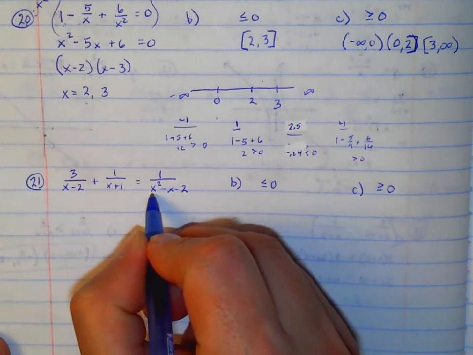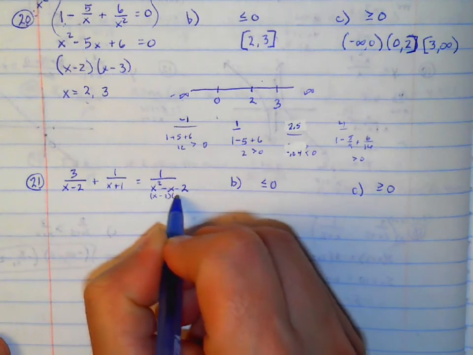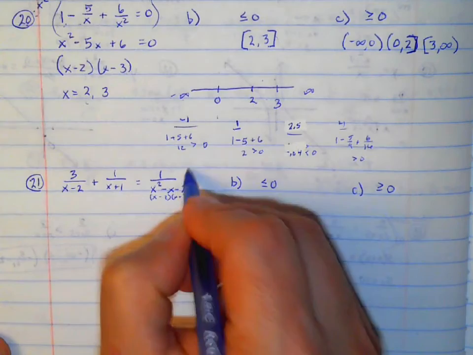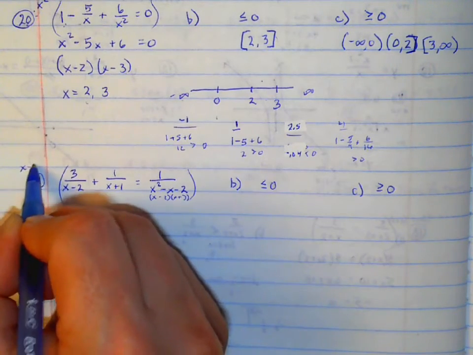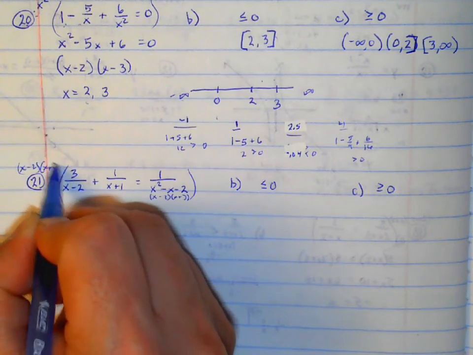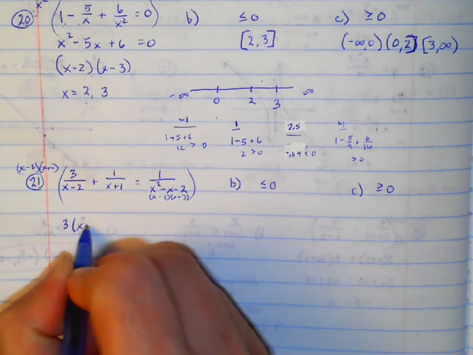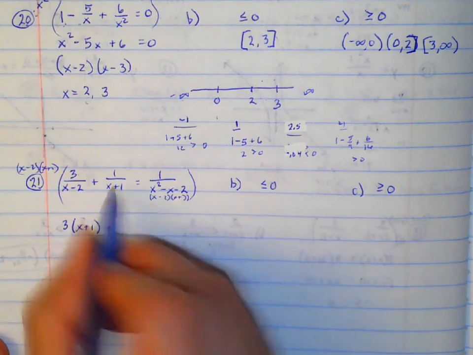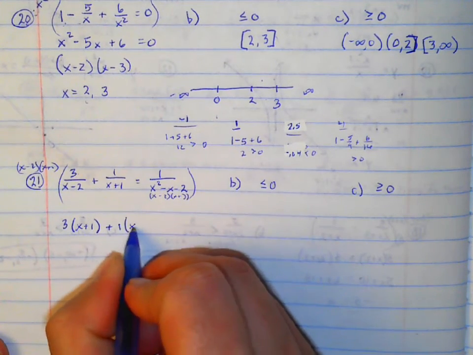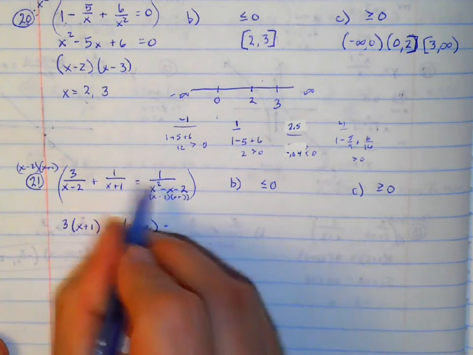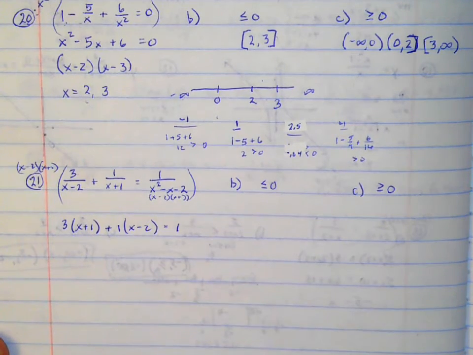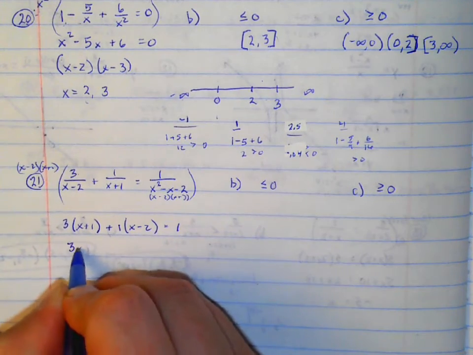Okay, number 21. So start by factoring your denominator there, x minus 2 and x plus 1. So that's what I'm going to multiply by. When I multiply here, those cancel, I'll have 3 and x plus 1 times x plus 1. Here, those cancel, so I'll have 1 times x minus 2. And there they both cancel, so I just have the 1 on top. So I solve this.